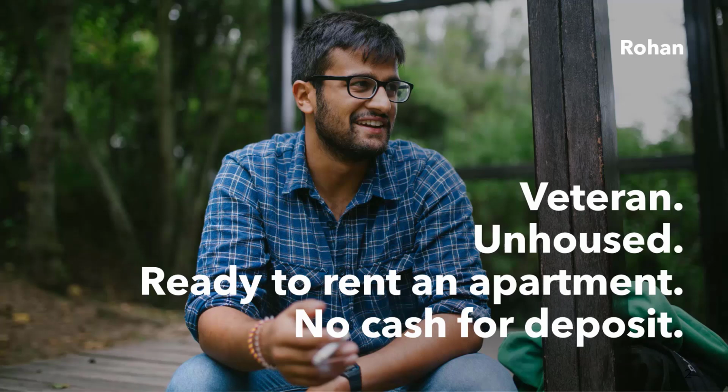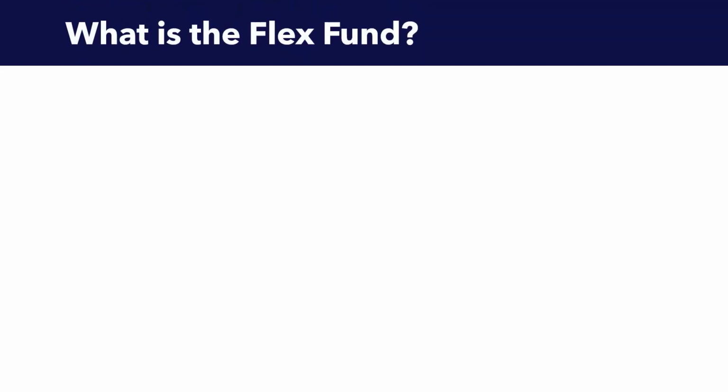Rohan's case manager submitted a flex fund request for the cost of his deposit, and he was able to have the deposit covered so that his new apartment could be inspected by the housing authority. Now he has a stable and safe place to call home. So, what is the Flex Fund?